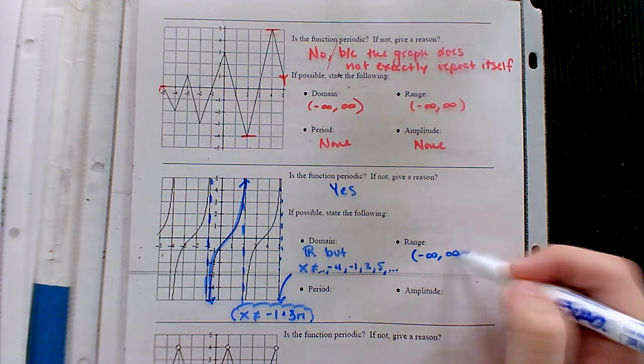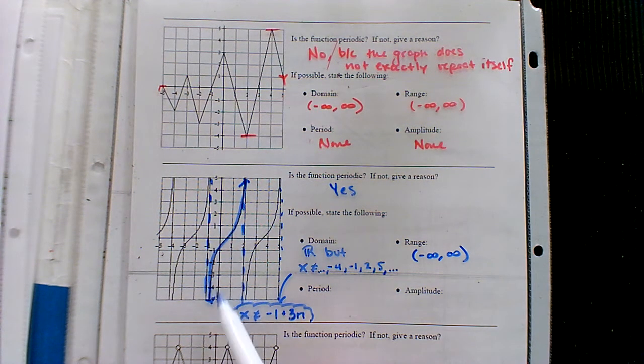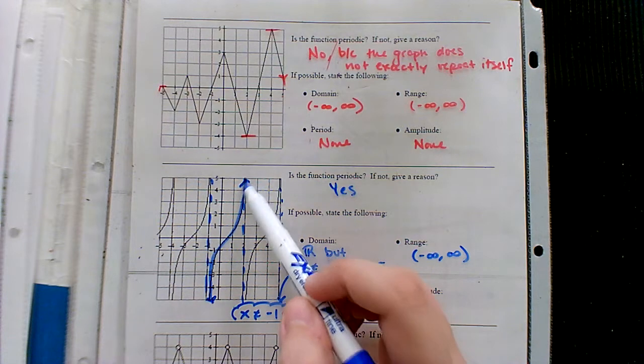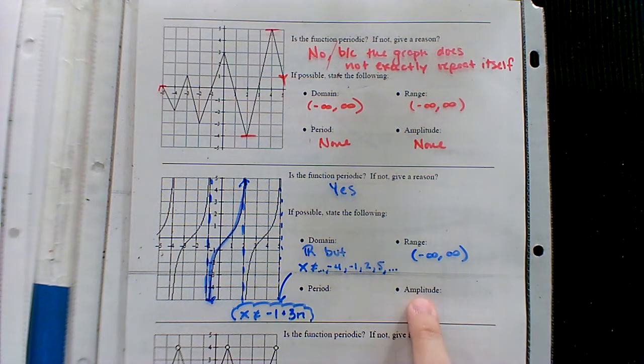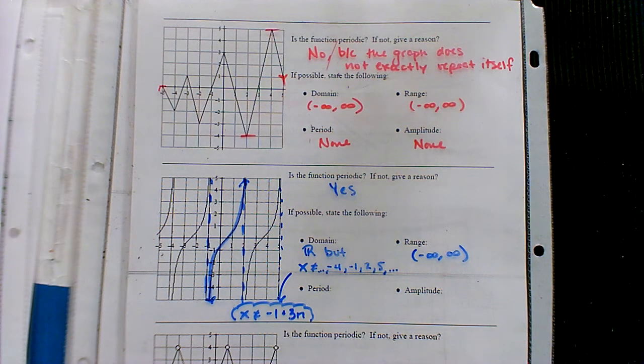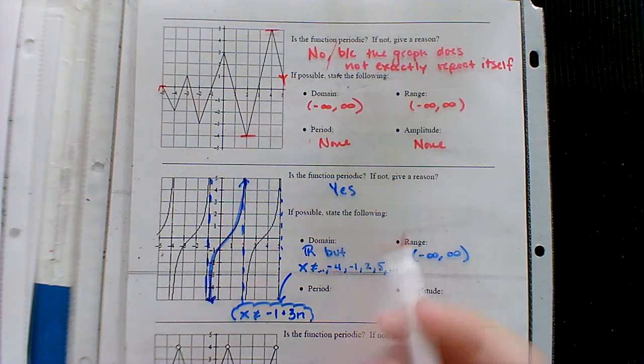All real numbers, yep. So our little section that we highlighted will go forever down and forever up. All right, we said it's periodic, so that means we should be able to identify the length of the chunk that we highlighted and then the height of the chunk measured from the baseline. So what about the period? How many units does that take up? 1, 2, 3, yep.